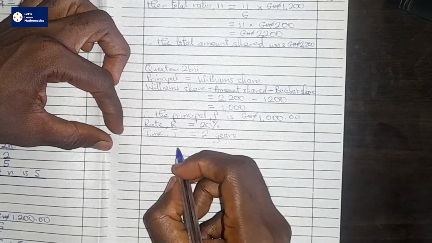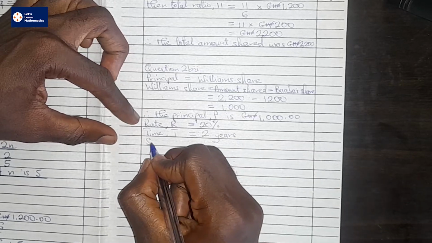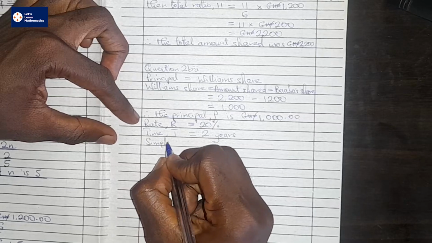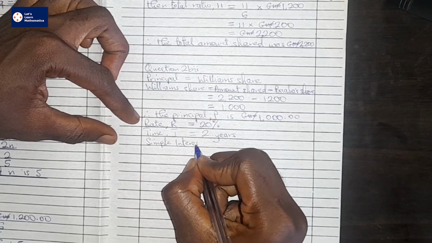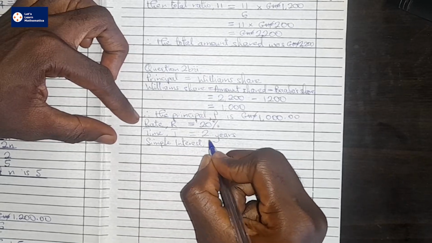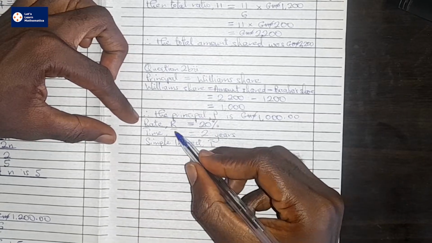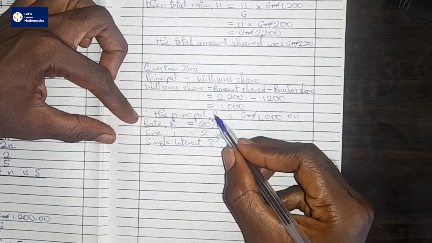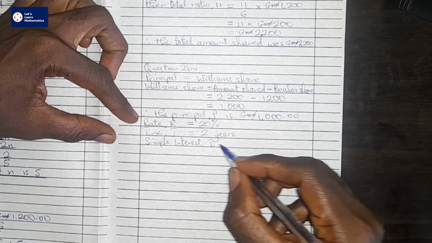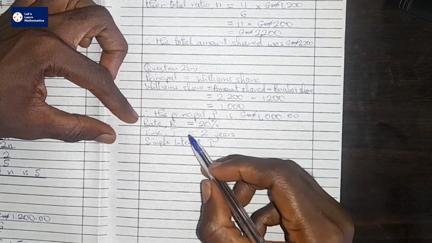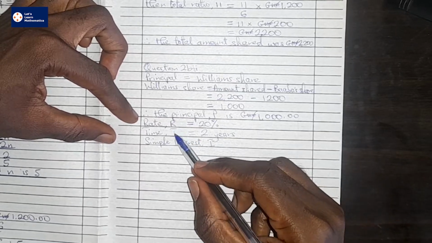The formula for simple interest, which we also usually represent with the letter I. I'm bringing these variables R, T, P here because I don't want to be writing simple interest is equal to principal times rate. I want to use the variables.